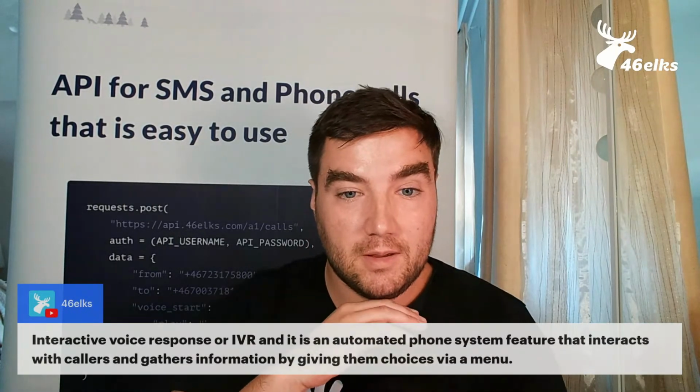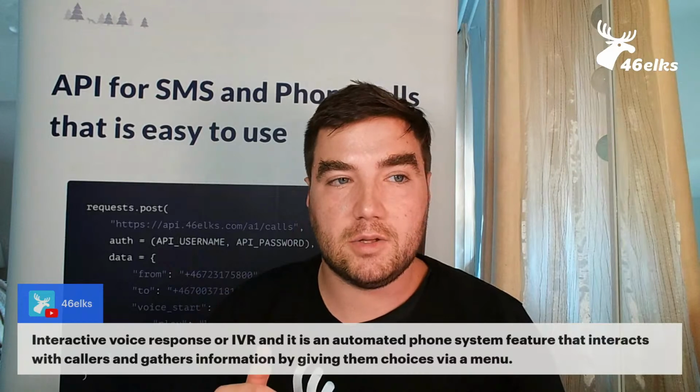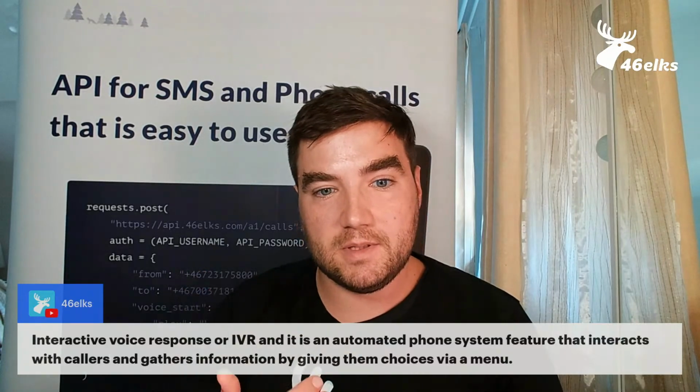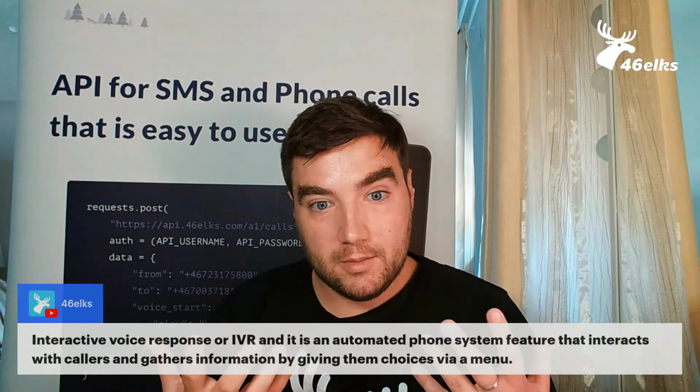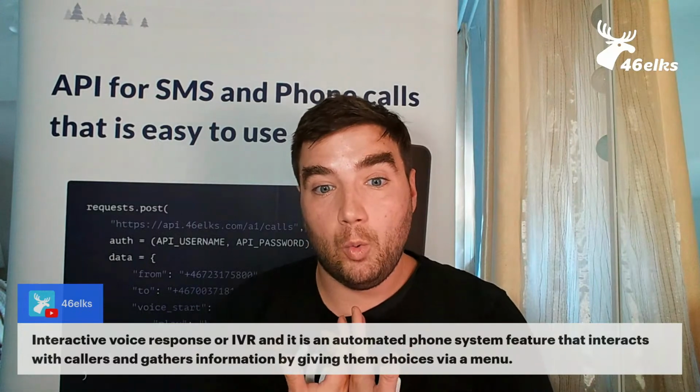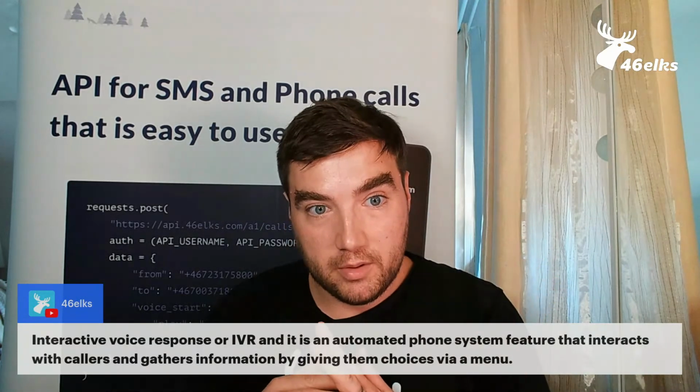So in order to create your own IVR and to be able to build your own automated system of rerouting calls, you have to have the littlest possible amount of code you can imagine. So just 18 lines. So automated phone systems work very easily with 46 Elks. You need to buy a number with us, and you need to tell us where you want us to redirect that phone call for that person.